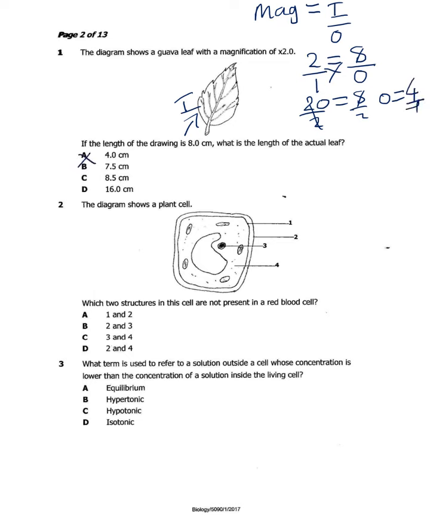So the key point here is, whenever you are given the magnification and the distance or size of an image, for you to find the size of the actual object, just divide the size of an image by magnification. So 8 divided by 2 will give us 4. Then let's move on to question 2.